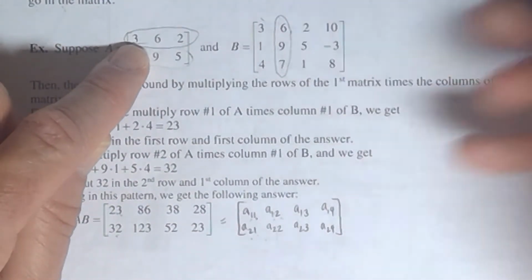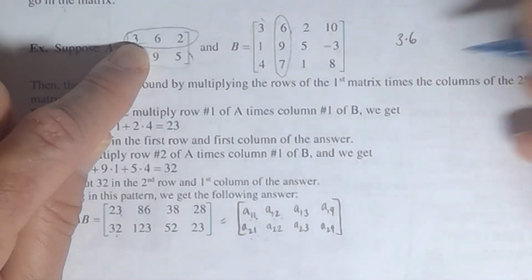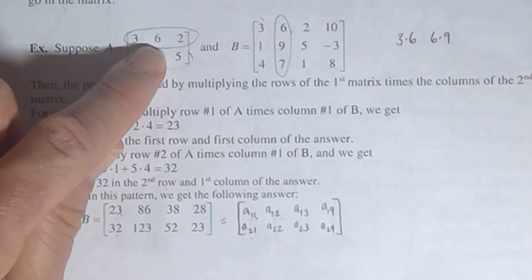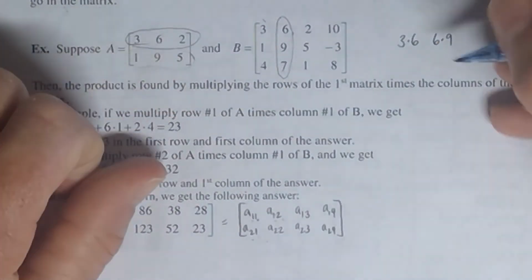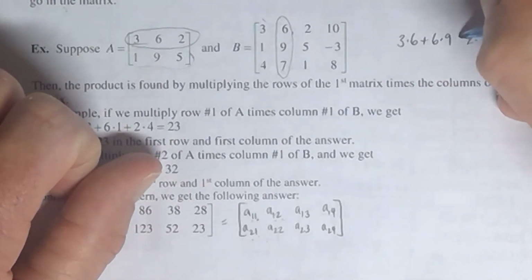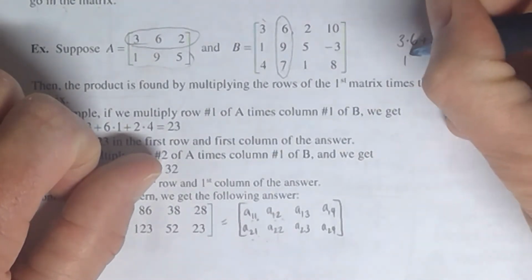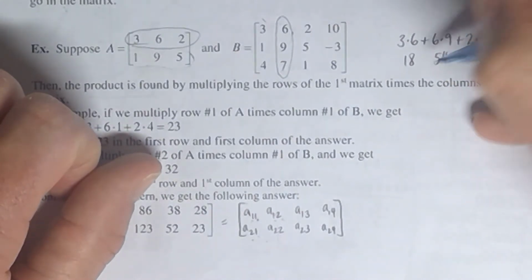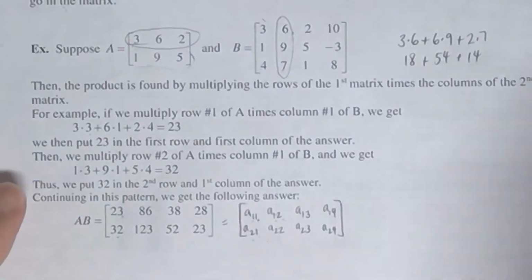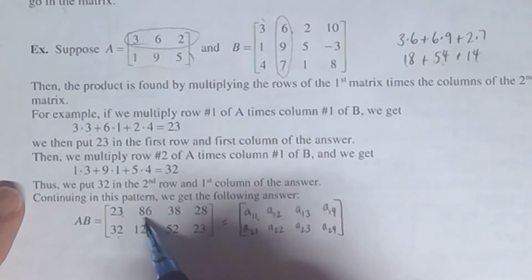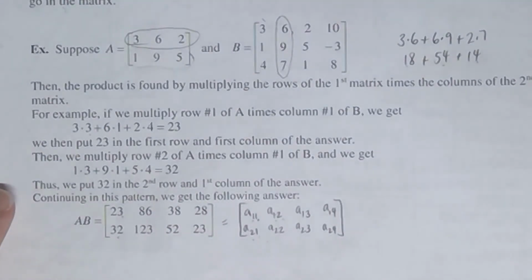3 times 6 is what? Let's write that down. 3 times 6 is 18. 6 times 9 is the next one. And finally, 2 times 7. After we multiply those 3 things, we have to add the results together. I get 18, 54, and 14. So the final answer is going to be 72 plus 14. And sure enough, as expected, that is equal to 86. All right, so that's how it works.